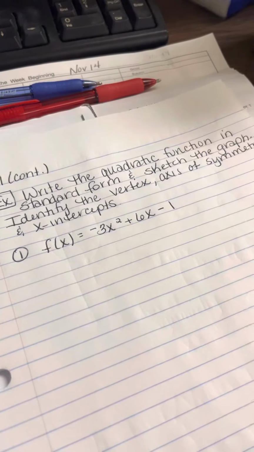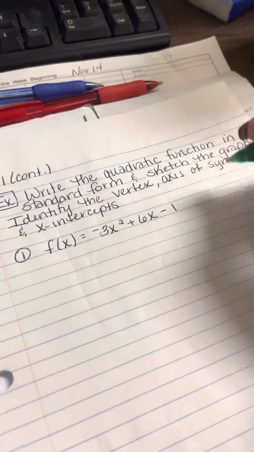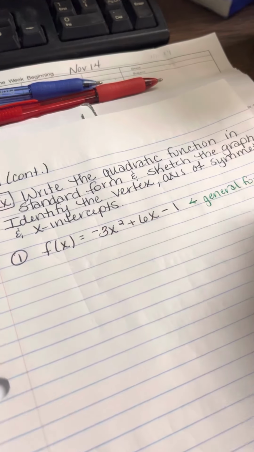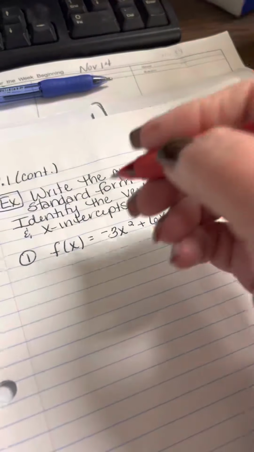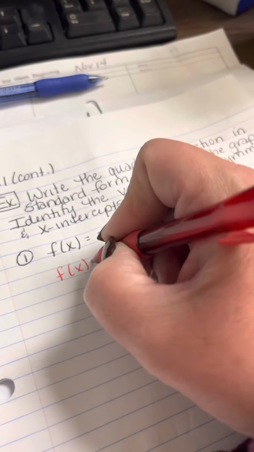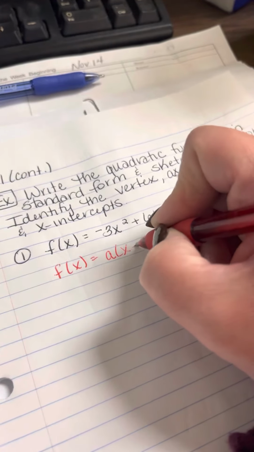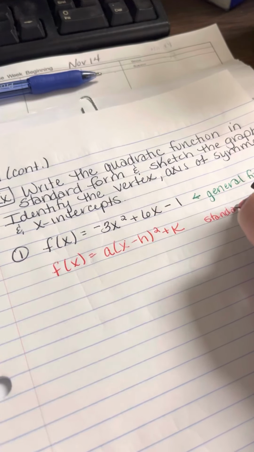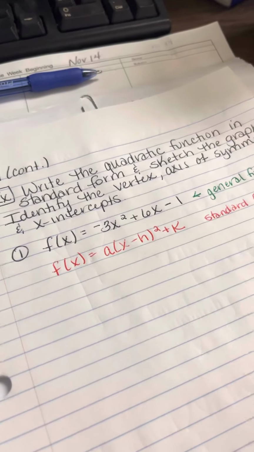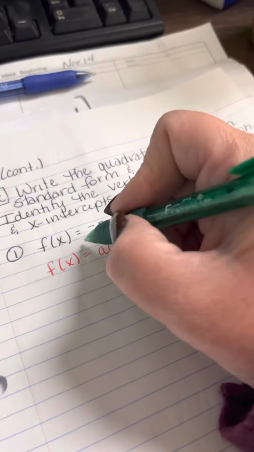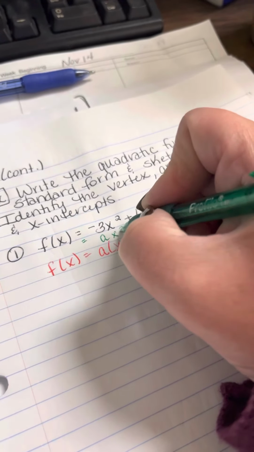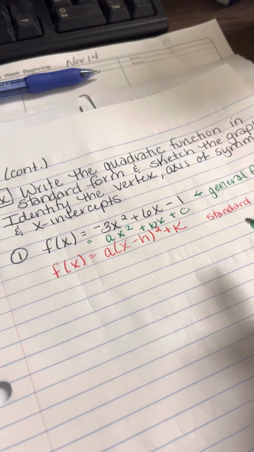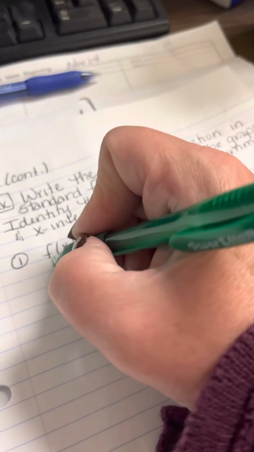So they want us to write this in standard form. Right now, this is in general form. In order to put this in standard form, what we'll have to do is, as you know, the standard form looks like this. F of x equals a times x minus h quantity squared plus k. This is standard or vertex form, which is the form they want us to write it in. Well, if we talk about general form, what we have is ax squared plus bx plus c. And as you can see, the only thing they share in common is a.